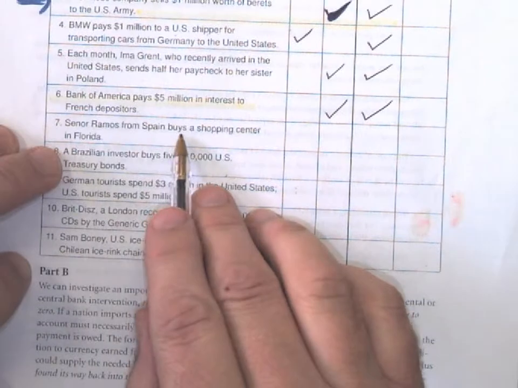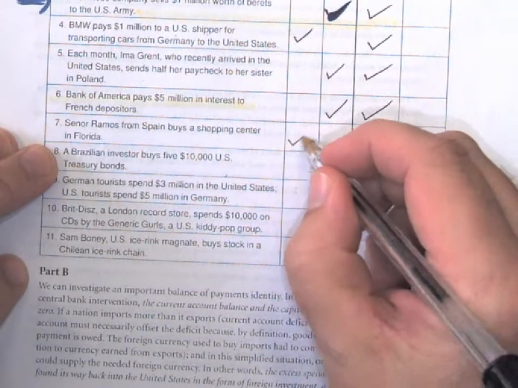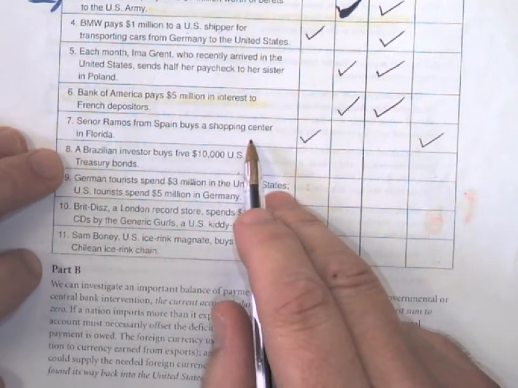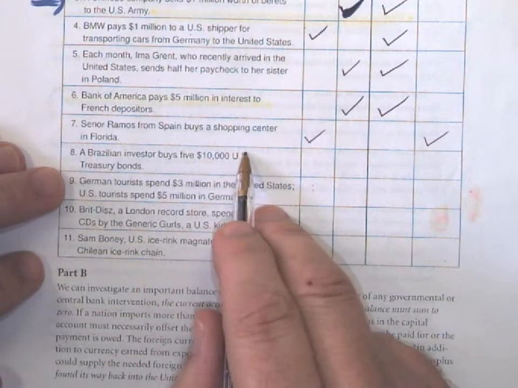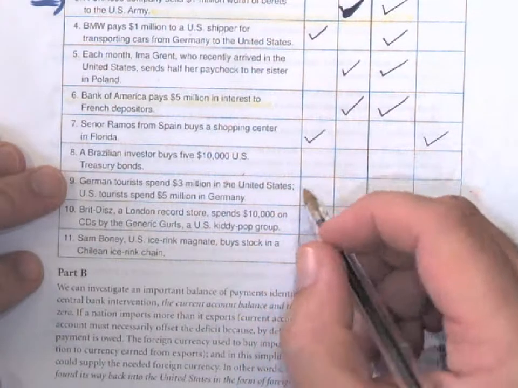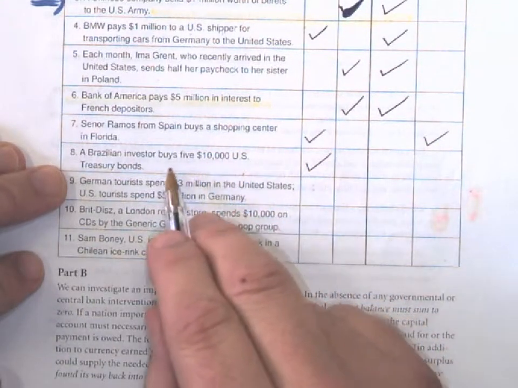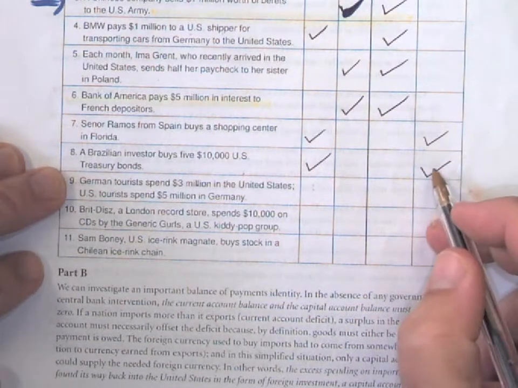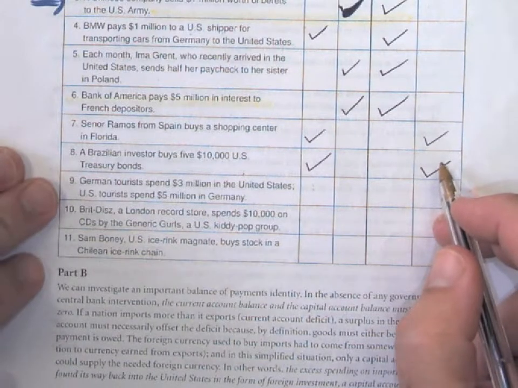Senor Ramos from Spain buys a shopping center in Florida. Well, where did the money go? It came in from Spain, and that is to the capital account, because the shopping center will be used to make money. A Brazilian investor buys 5 $10,000 U.S. savings bonds, or treasury bonds, or T-bills. Okay? So the money is going to be a credit because it comes into the U.S., and the U.S. will take that money to buy infrastructure or things like that, and that goes to the capital account. Remember, bonds are financial, so think financial or capital account.